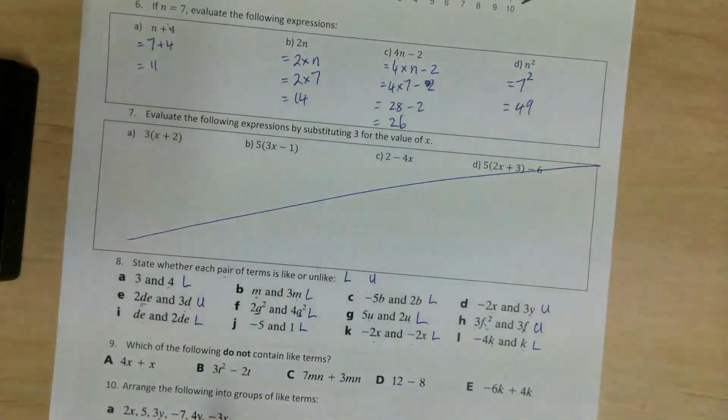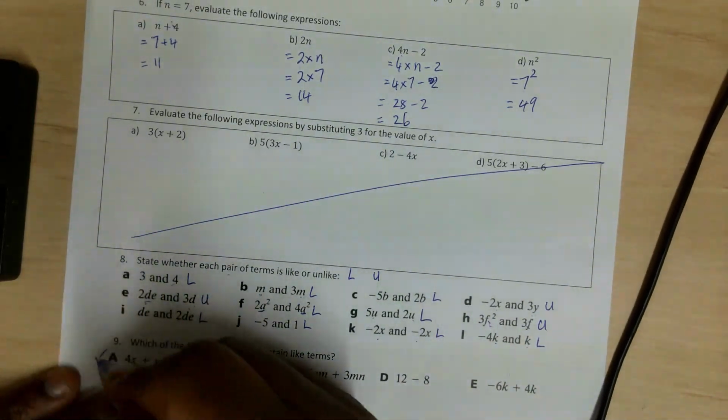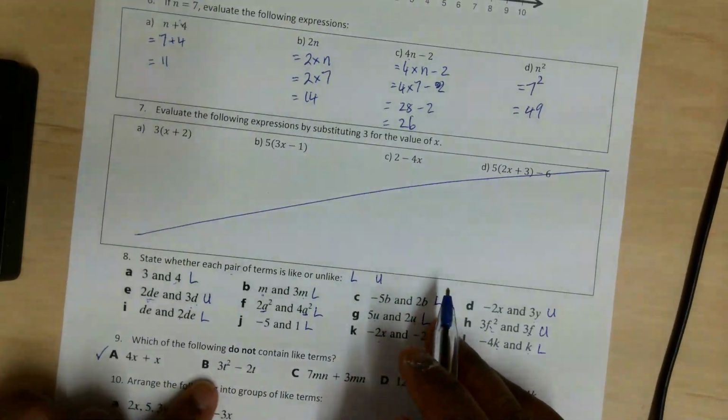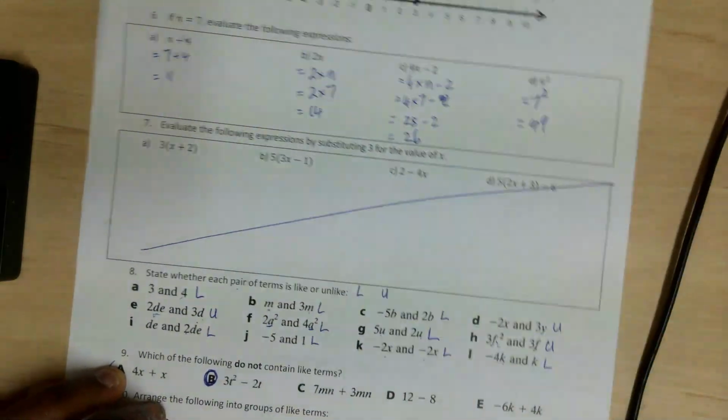Alright, next one. Which of the following do not contain like terms? So, if we go through this, x and x, they're like terms. t squared and t, they're not like terms, so I'm going to circle that as my non-like term.